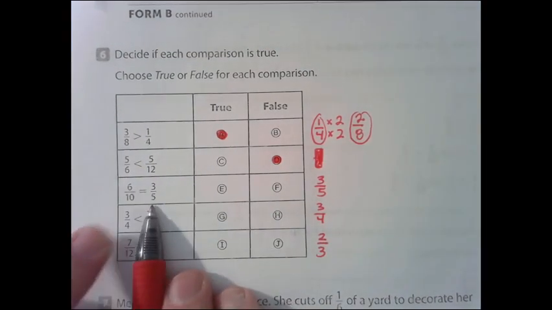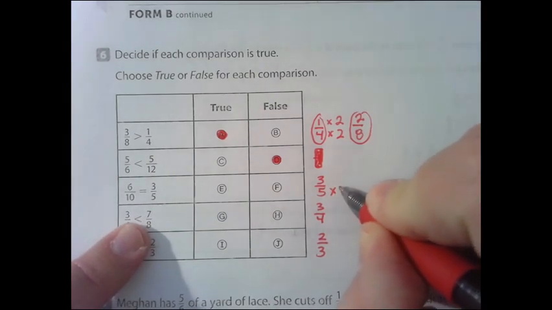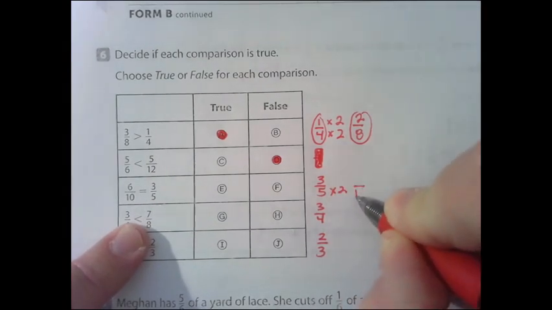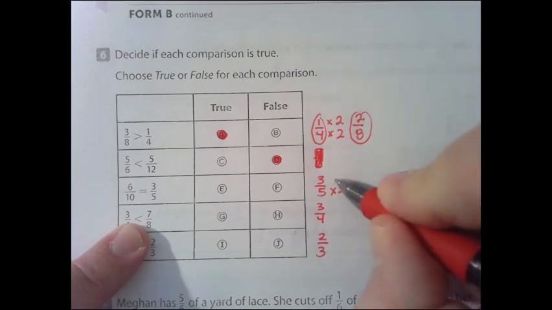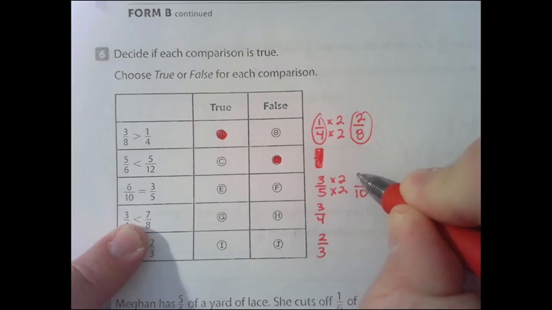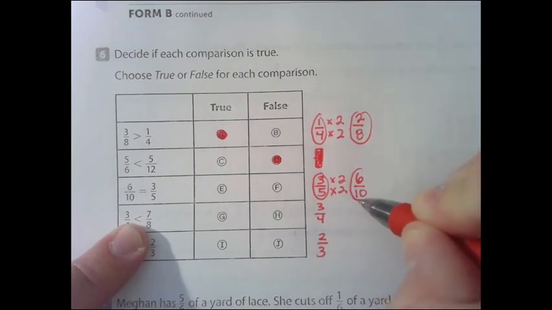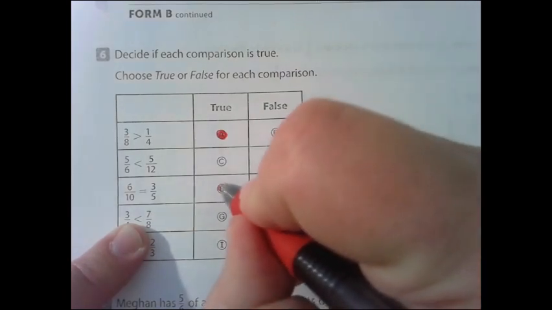6/10 is equal to 3/5. Well, let's find out. For 3/5, 5 times 2 will get us tenths. Whatever we do to the bottom, we do to the top: 3 times 2 is 6. There we go. 3/5 is equal to 6/10. So that is true.